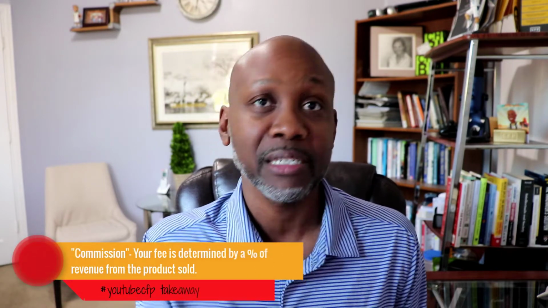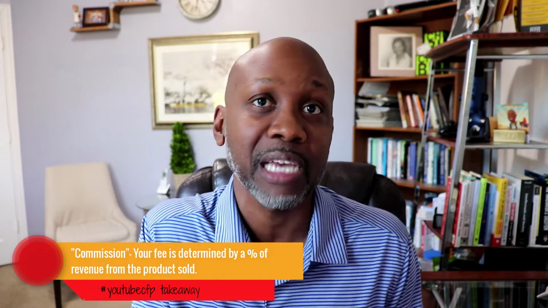Next, a very popular model that has been around for the longest is commission, right? So for a transaction, when a transaction happens, there is a percentage of that transaction that goes back to the advisor or the broker and is paid to them as a commission.